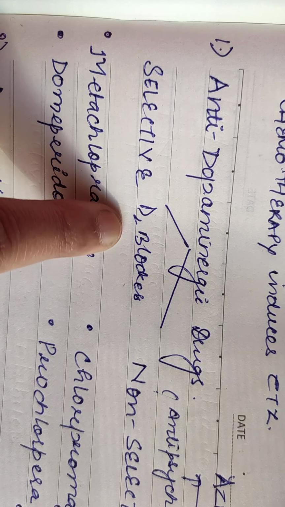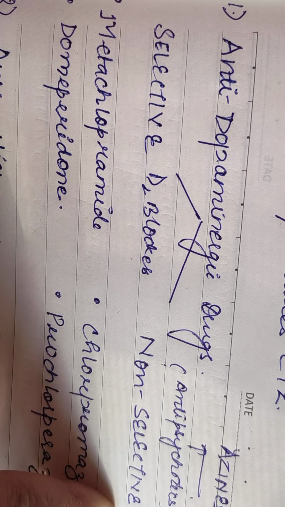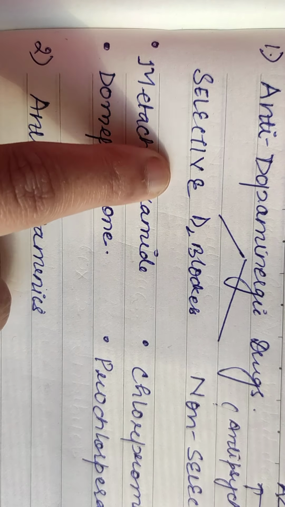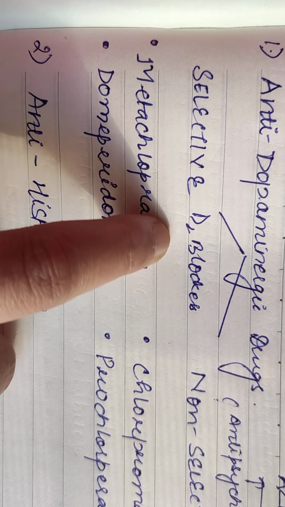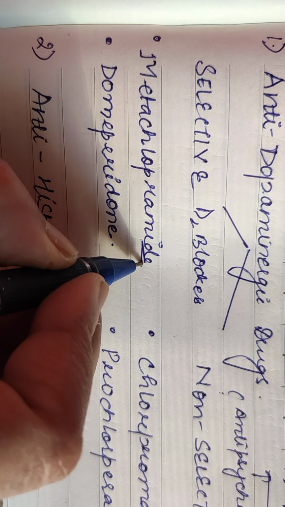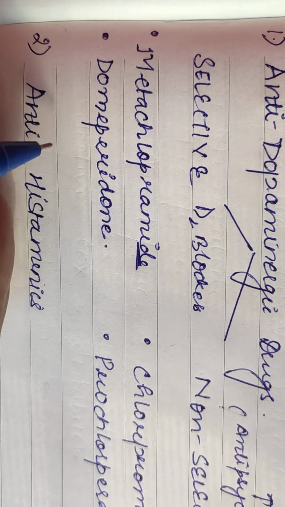They are selective D2 blockers and non-selective D2 blockers. Selective D2 blockers are metoclopramide and domperidone. Here D2, and here D, and even here D. So this is selective: metoclopramide and domperidone.